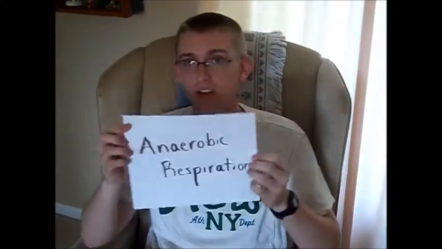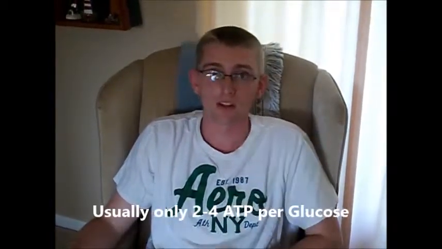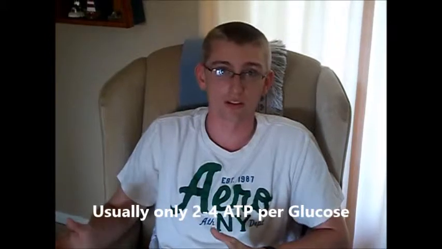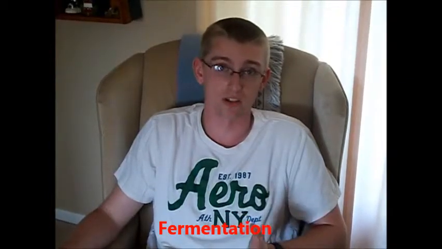Now, there are two types of respiration. The first is anaerobic respiration, which occurs mostly in bacteria, yeast, and muscle cells. In anaerobic respiration, glucose is broken down to yield a lot of byproduct, usually lactic acid or ethanol, and a very small amount of ATP. This is done without oxygen and without a mitochondria. This is also called fermentation, which occurs in the cytosol of the cell.